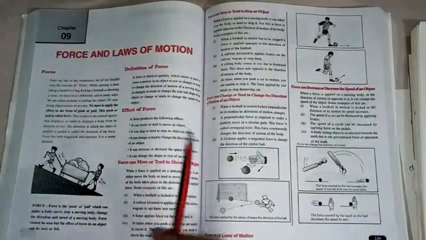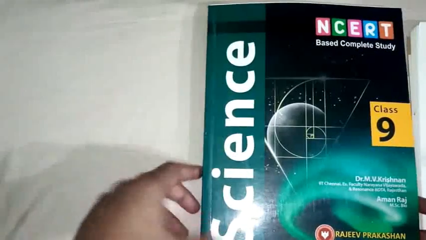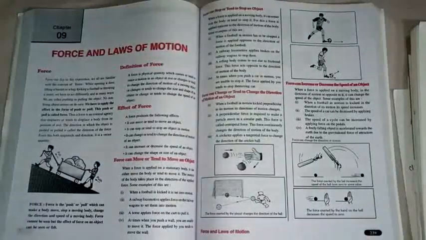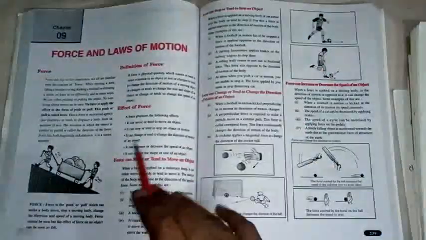Here I have another book, this one, Raju Prakashan. Here something is good, so we take the examples and a view from this book.